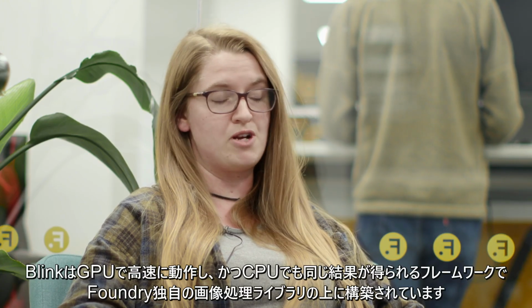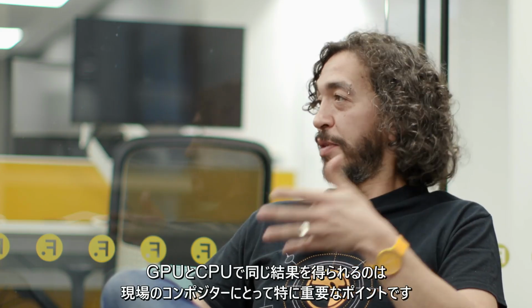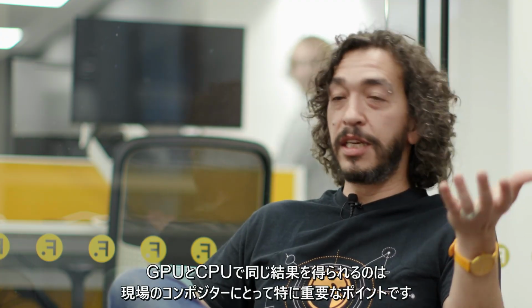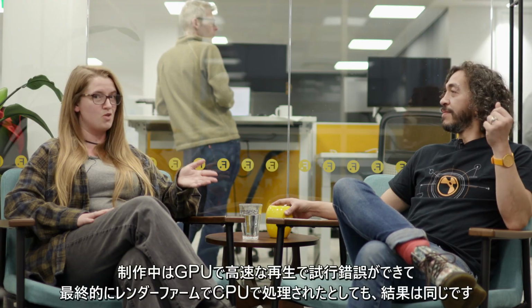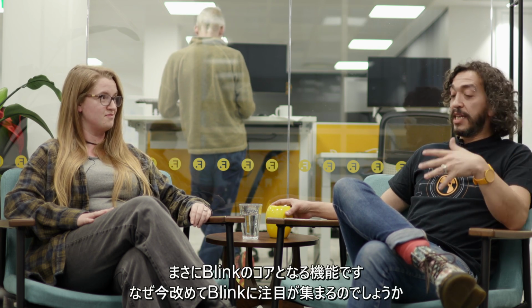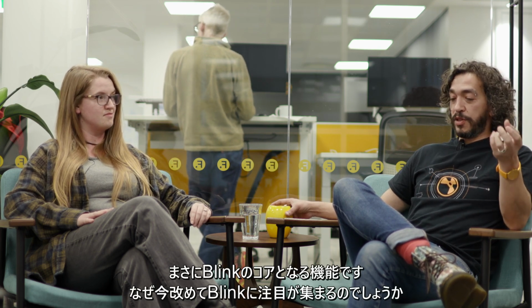I think it is important here to kind of talk about, as you just explained, it is a piece of tech that allows you to have the same result out of the GPU and the CPU, which obviously in comp and in your studios is important because as an artist, you want to be able to playback fast as you're writing your effects or as you're working, but also know that when you send it to the farm to render, you're going to get the same result. Exactly. So that is kind of the core functionality of it.